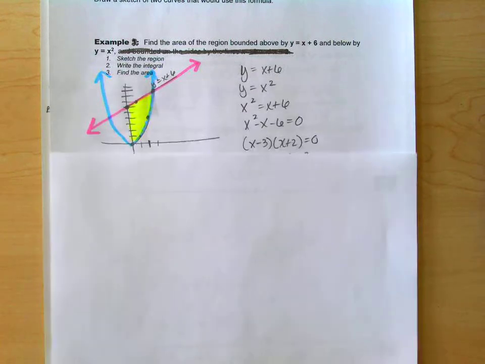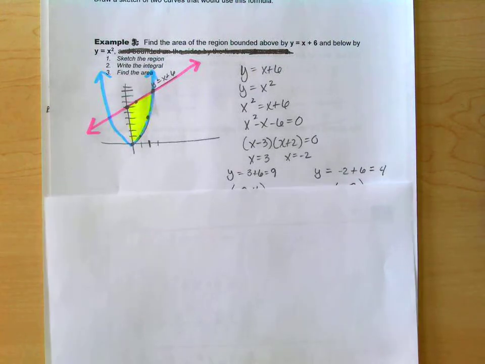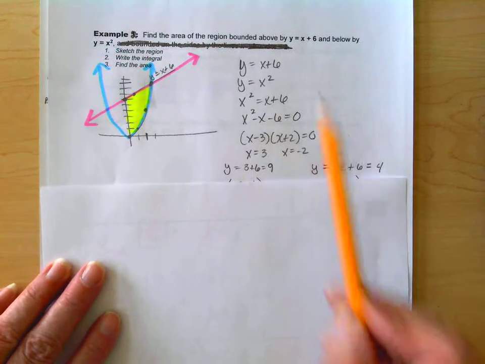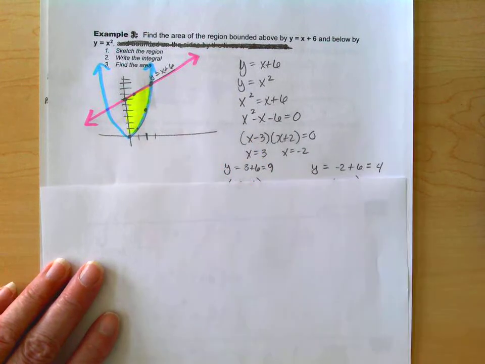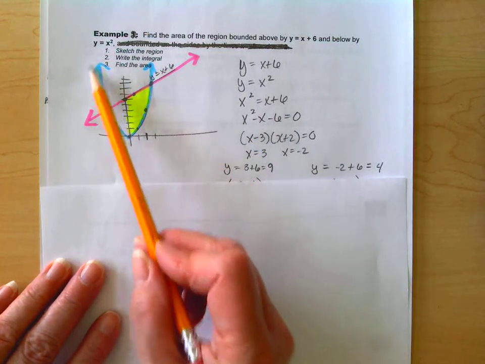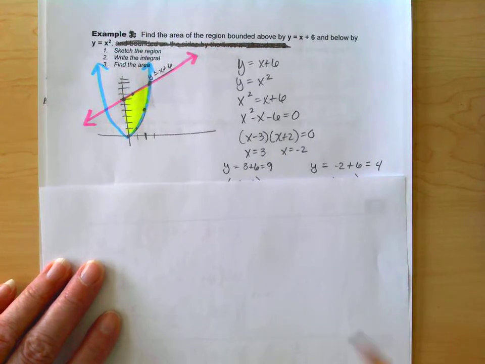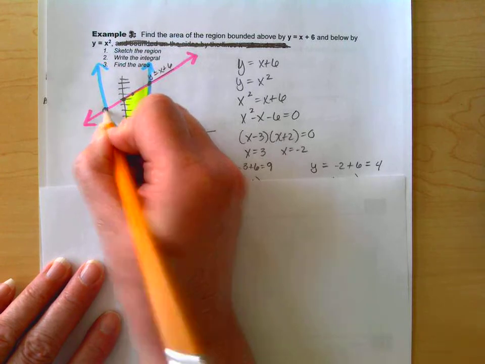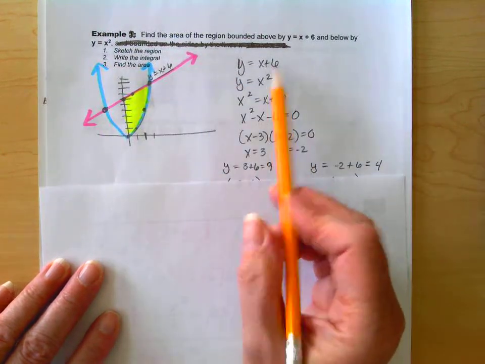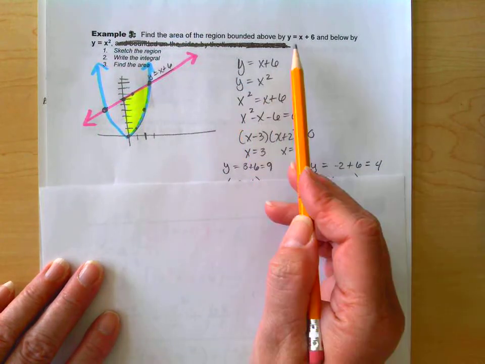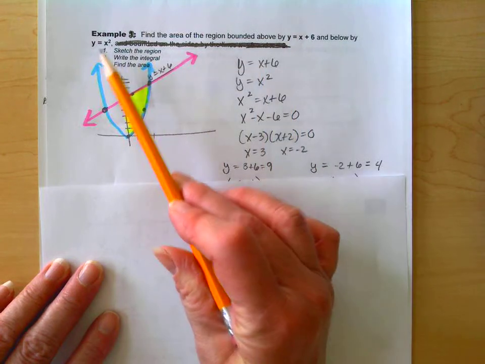Well, I've graphed the two functions. We've got y equals x plus 6 is the pink line above, and y equals x squared, the blue, that's lying below. And I can find these intersection points by solving a system of equations, y equals x plus 6 and y equals x squared.